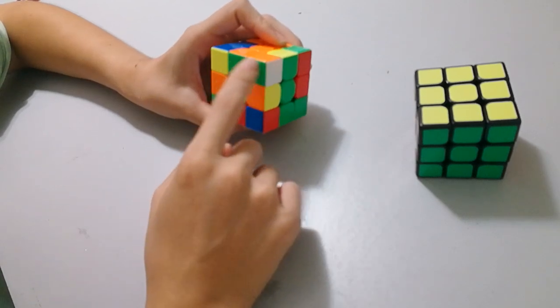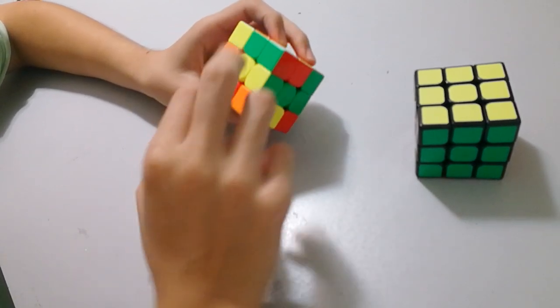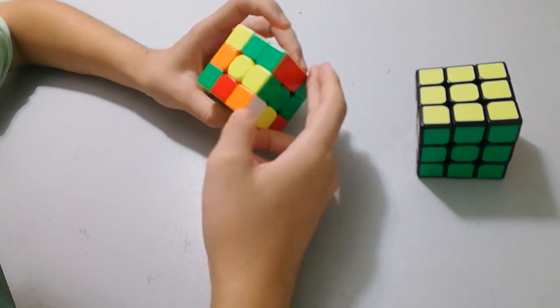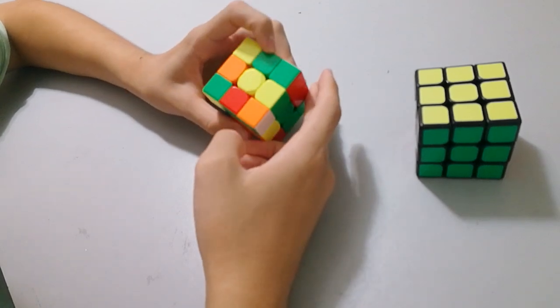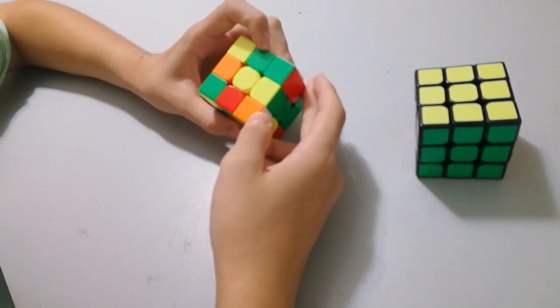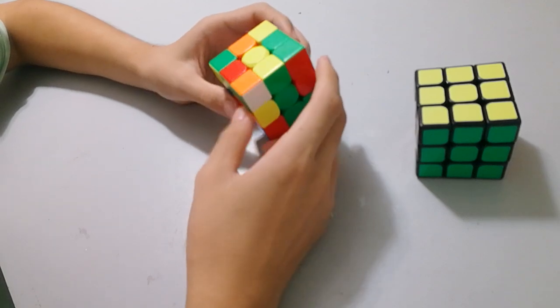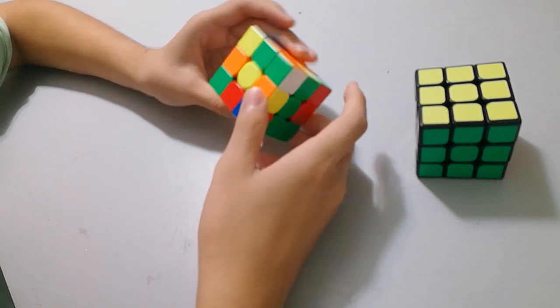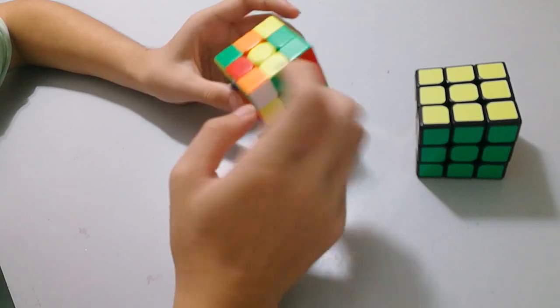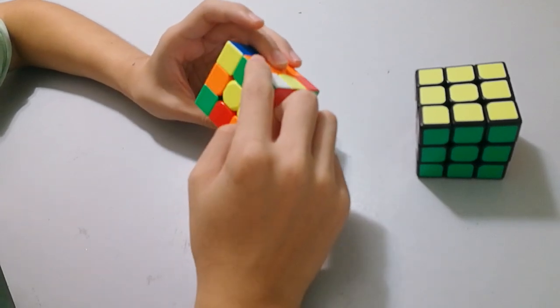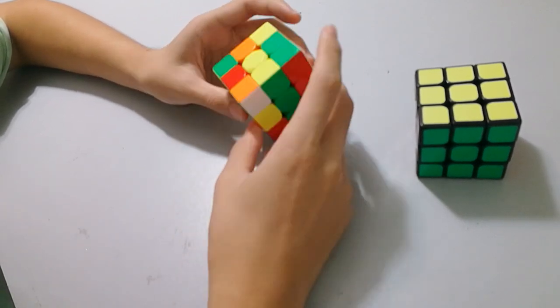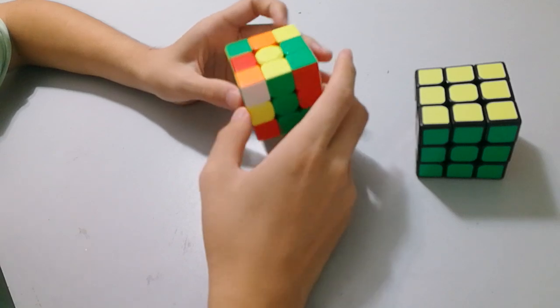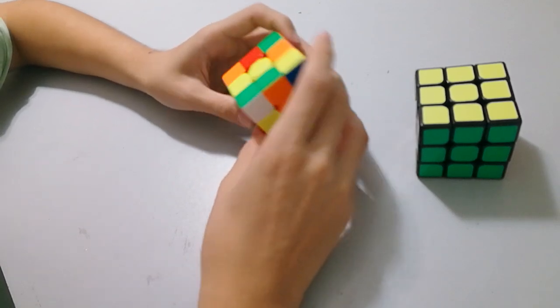But the first case is when the colors are different. One has a green top, the other has an orange top. This is the easiest one, you can pair it up with one move. You move the corner toward the edge, then you can pair it up. Yeah, this is the first case.